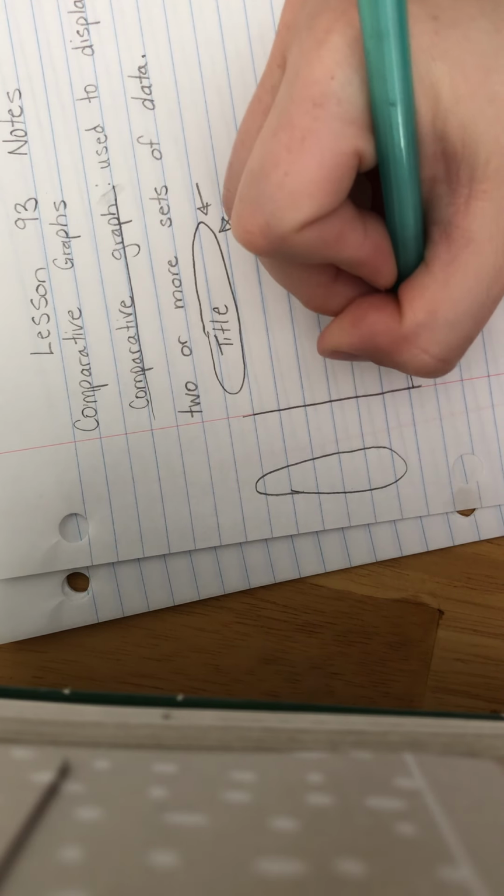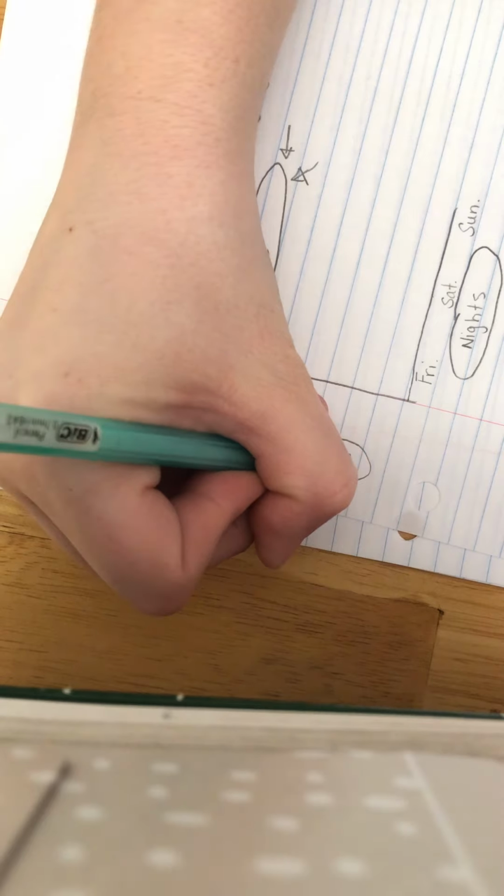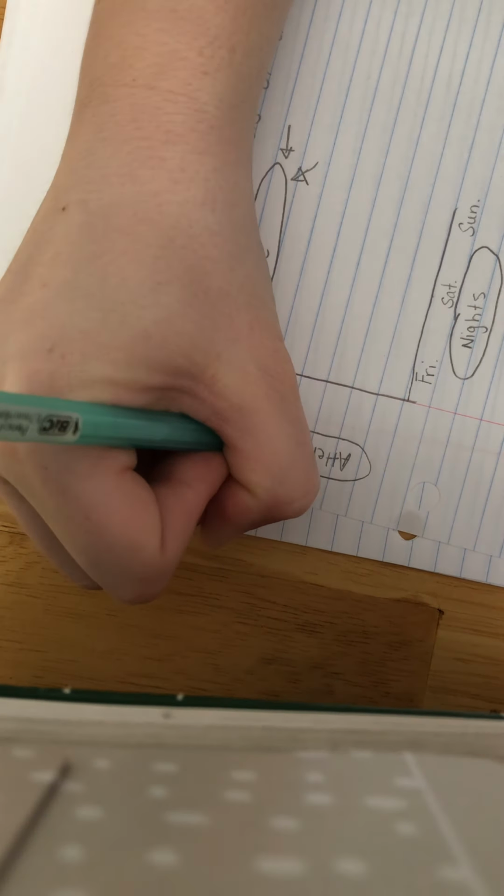So let's say we have a school play that's set up for 3 nights. I'm going to write nights. Let's say there's one on Friday night, Saturday, and Sunday. You can look at that and go, oh, okay, we're talking about Friday night, Saturday, Sunday night. Perfect. Then maybe over here, I want to know how many people attended each night. So attendance.